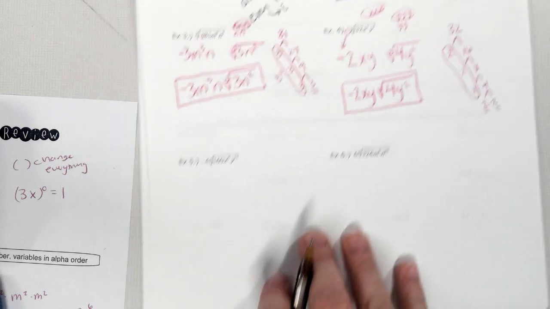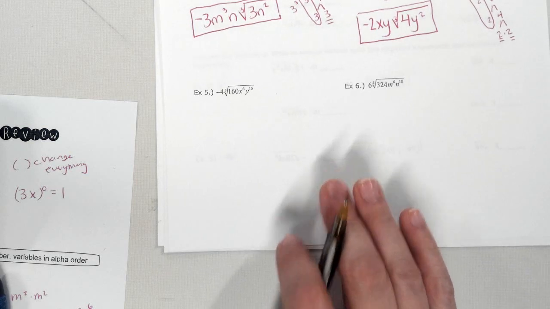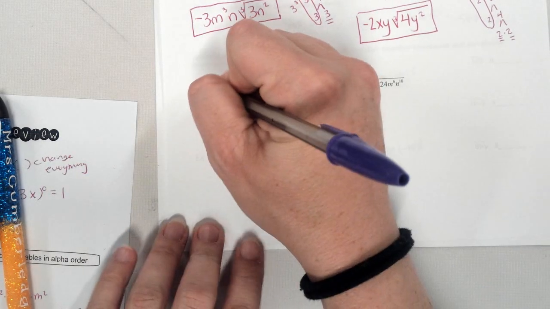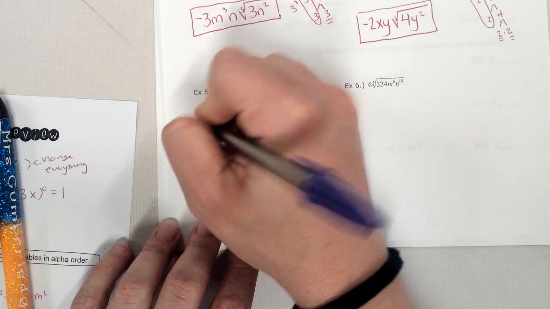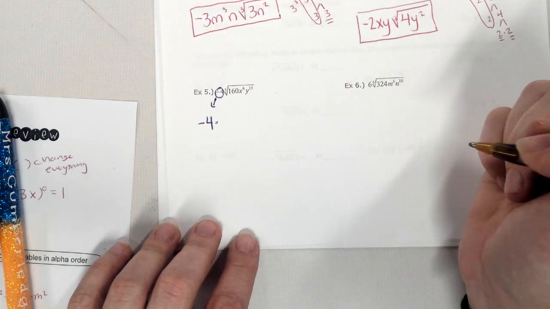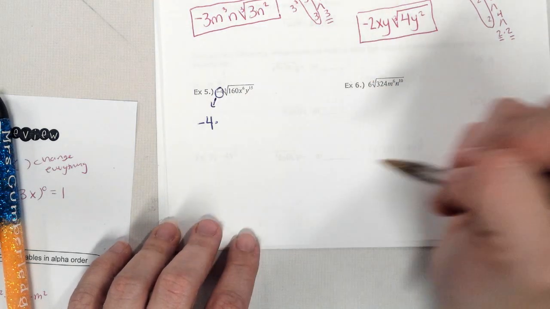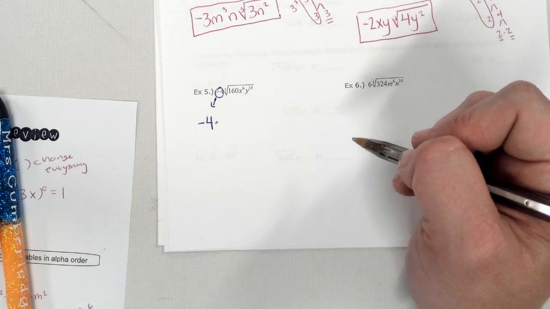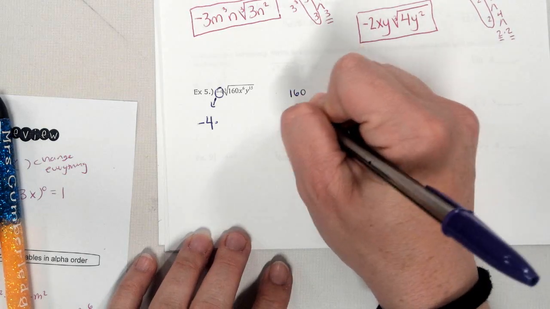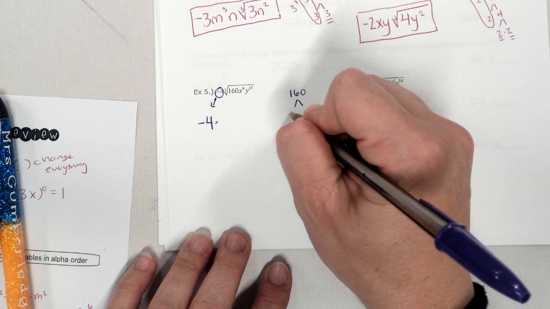Okay, let's look at example 5. So again, it has something out front. Don't forget to bring that down, because if you're like me, you're going to forget it if you don't. This is a fifth root, meaning I need something to match 5 times. So I have 160. I'm going to start with 2, because then I can just cut it in half.